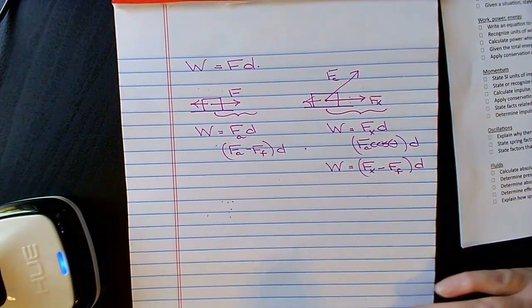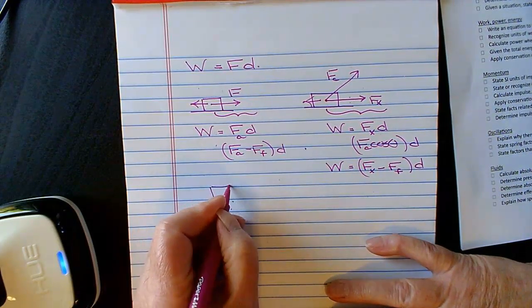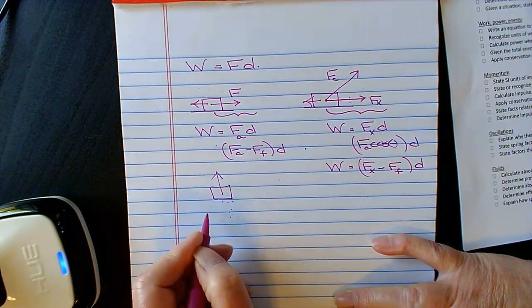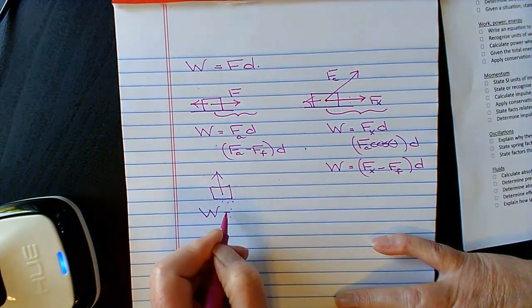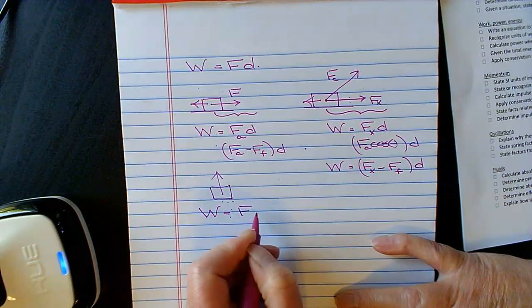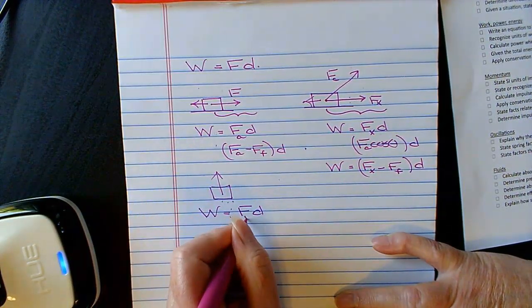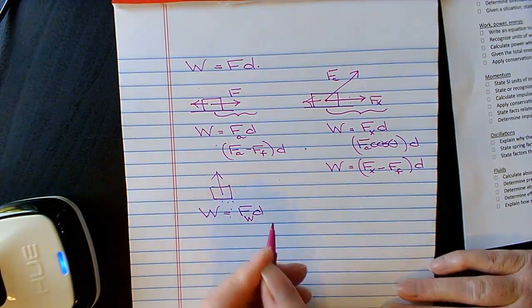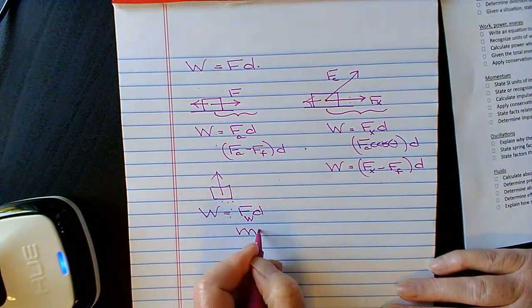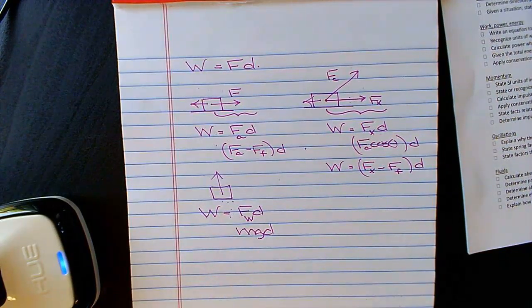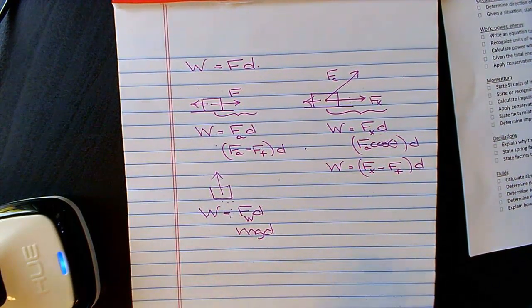And let's do one more. Let's say that I was lifting a box. Lifting. And so the work would end up being equal to the force in the direction of the lift, which would end up being the weight of the box, and that would turn out to be mg times the distance that I lifted. I think if you know those three, you'll be in good shape.